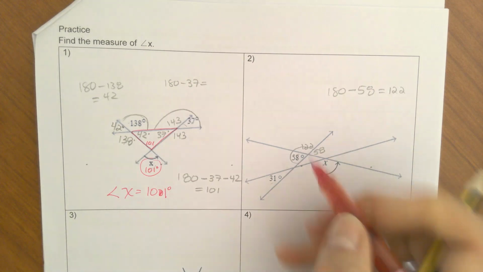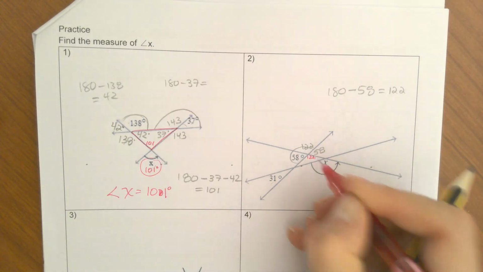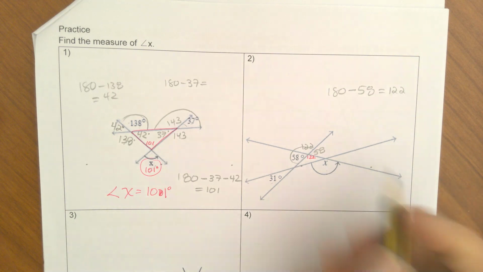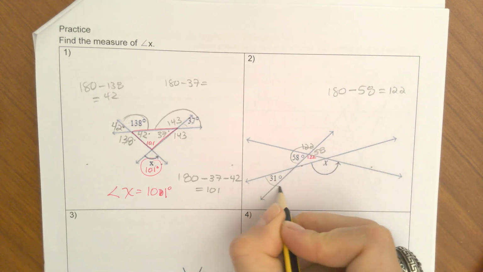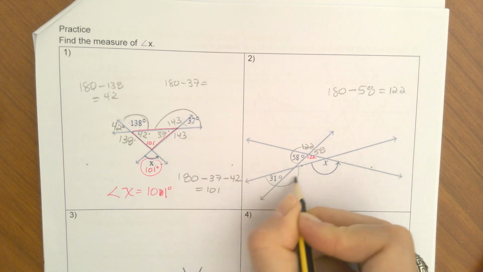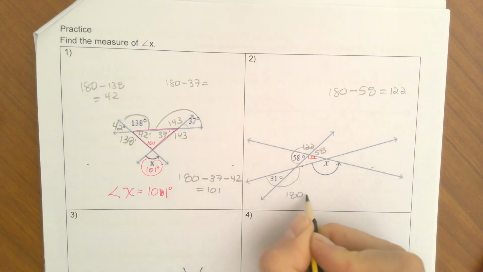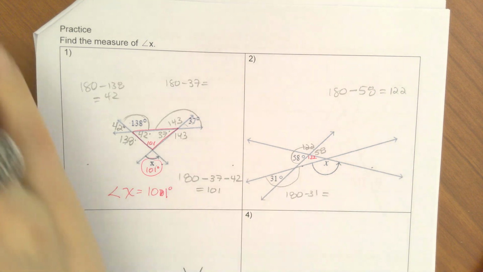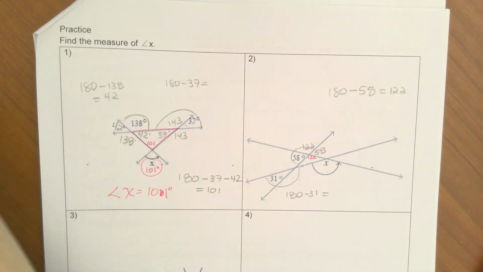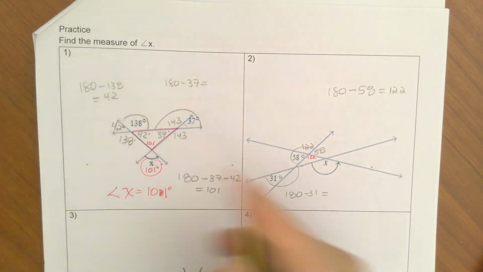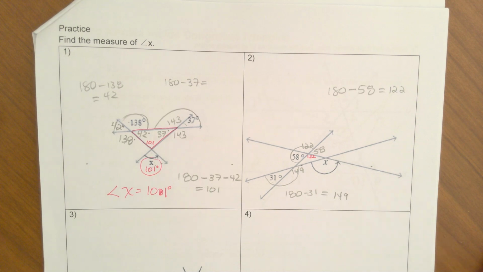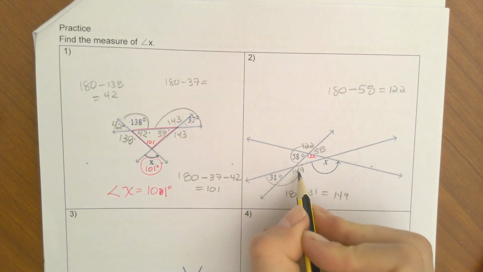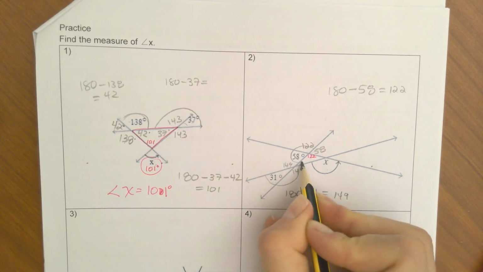Okay, I'm done here. So now let's work with these numbers. From here to here is half a circle. So I can go 180 minus 31, which is 149. So this angle here is 149. But opposites are the same. So this one's 149. This one is 31.